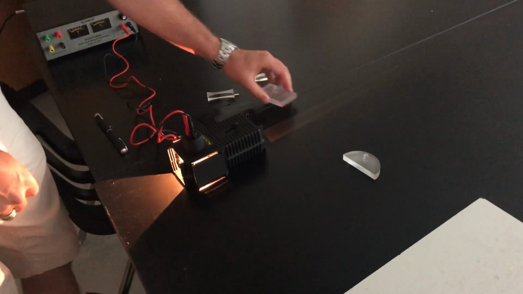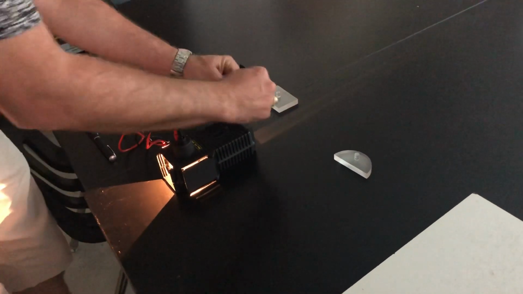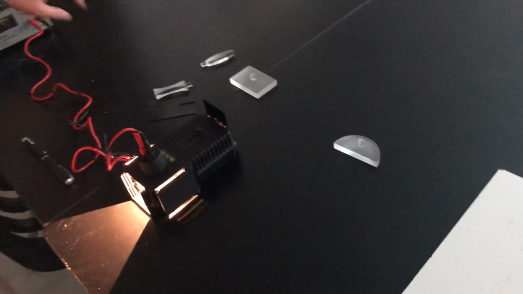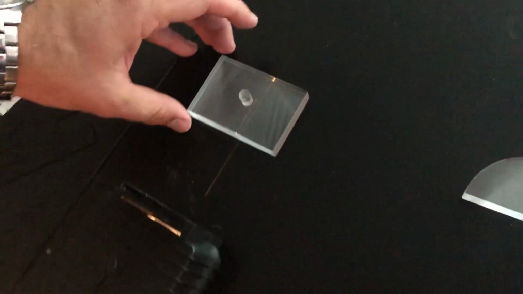First, we will put it where you can see one beam. You see that beam? If I shine the light right through it, you can just see the beam going straight through.